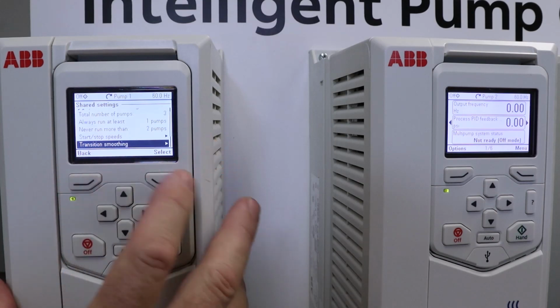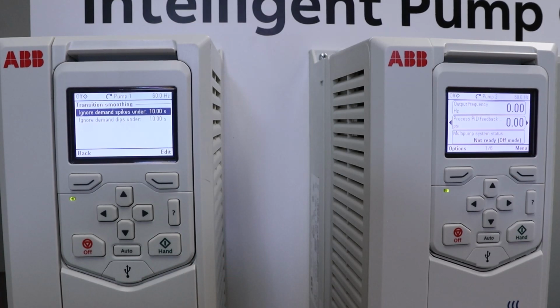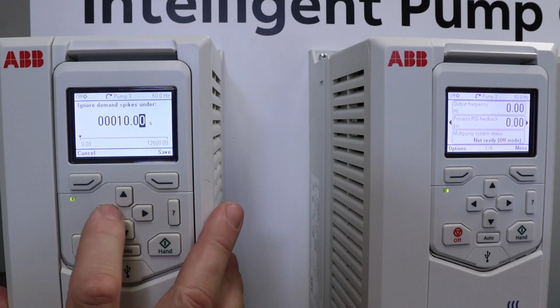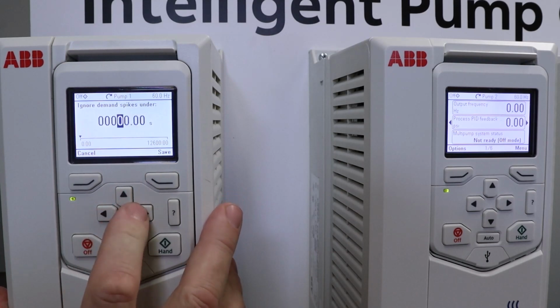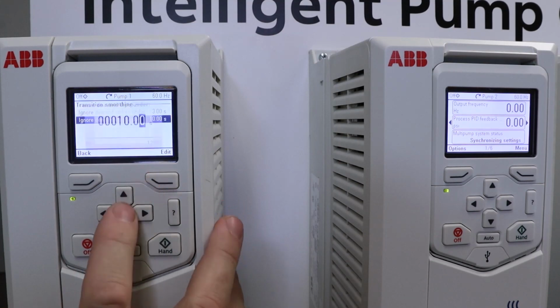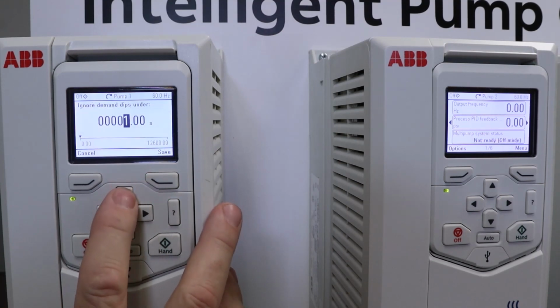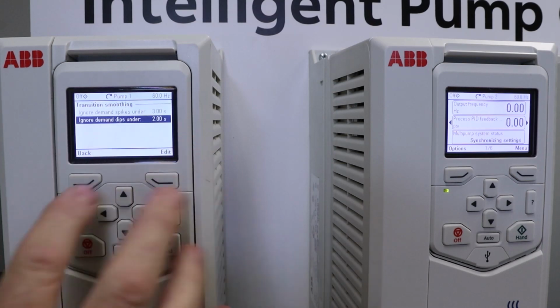Transition smoothing. This function deals with demand spikes. If you have a demand spike under 10 seconds, it's ignored. If you have demand dips under 10 seconds, they're ignored. In our system here, we're going to edit this and make the spikes up to 3 seconds, and for our dips, we are going to make them 2 seconds. So there we are. We've set those parameters too.